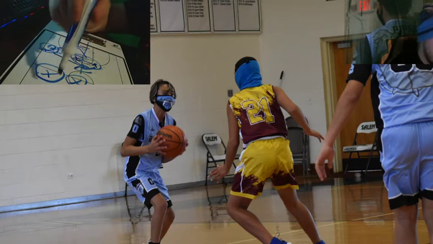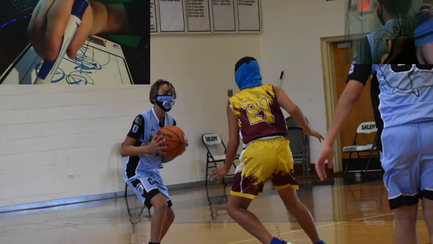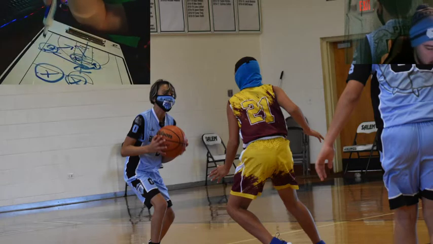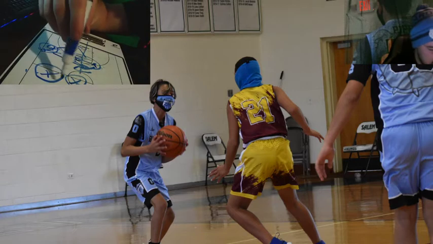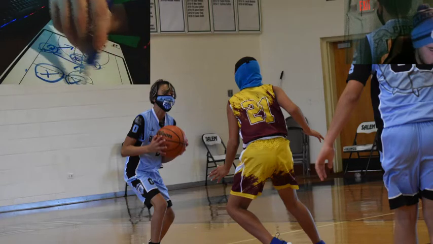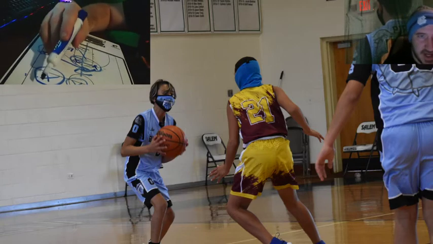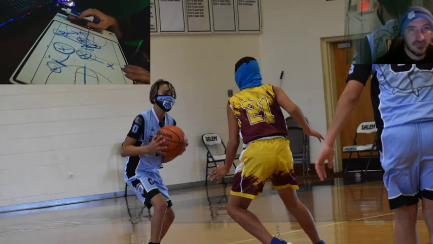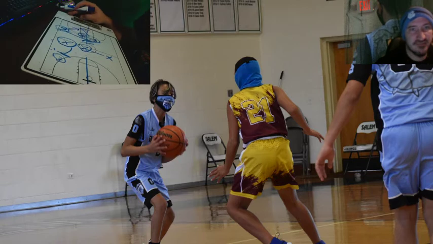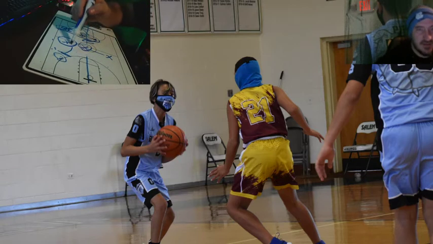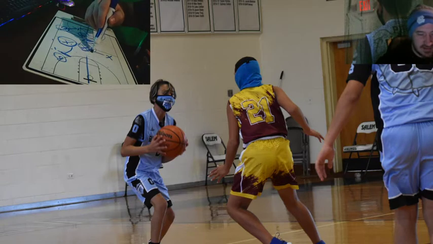Now, if they shoot somebody down here, okay, and they attempt this pass, try to locate it. Now, if he chases, okay, if he chases this pass, this long pass, then we have to fall back and get into defense.